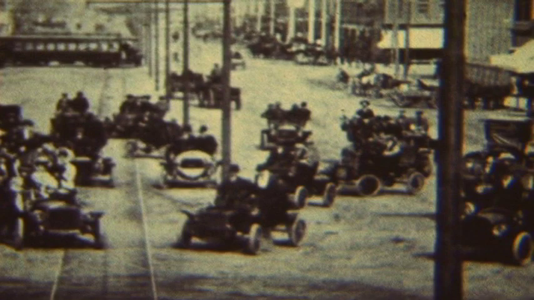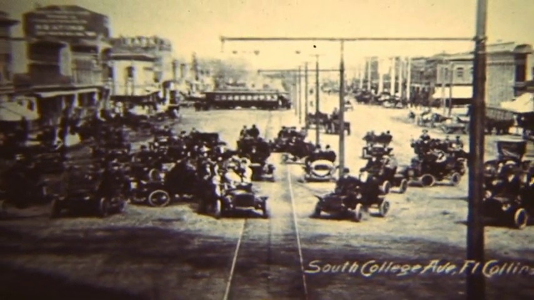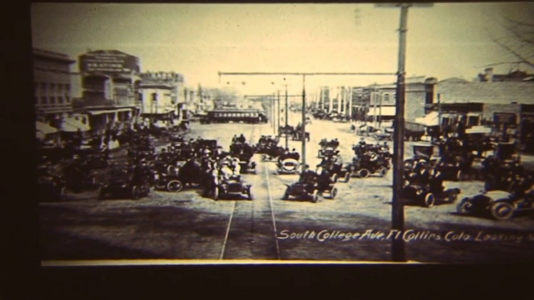H.C. Bradley, who had a photography studio in the 100 block of South College, over on the east side in the building that's still known as the Bradley Block, put a notice in the paper in early 1907. He wanted all the owners of automobiles in Fort Collins to come down in front of his store on College Avenue on a Saturday morning, and he was going to take the picture and submit it to a magazine called Motor Field.